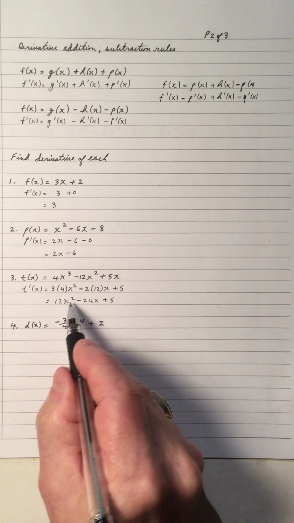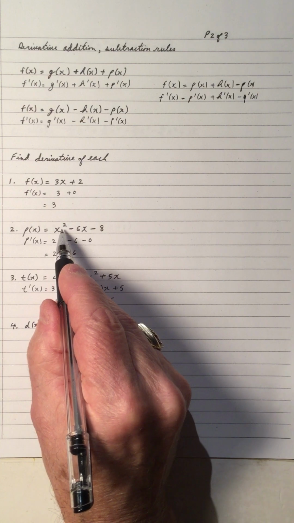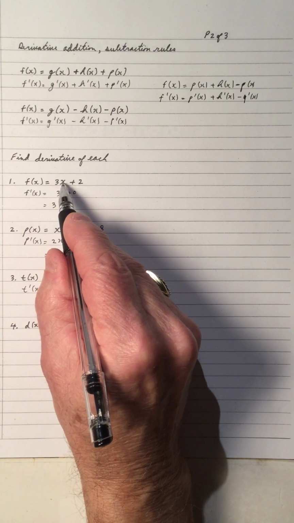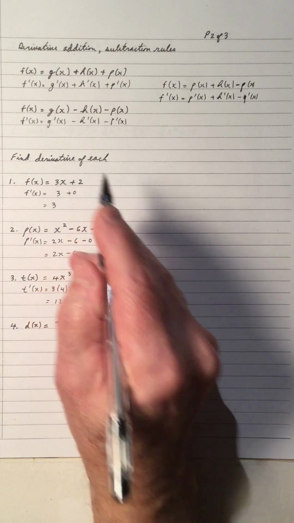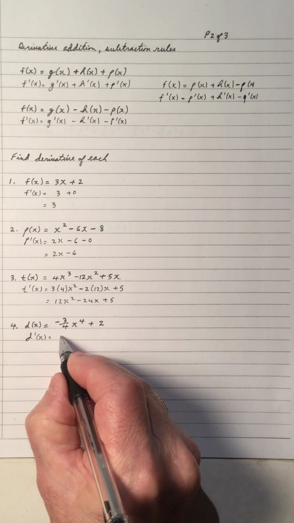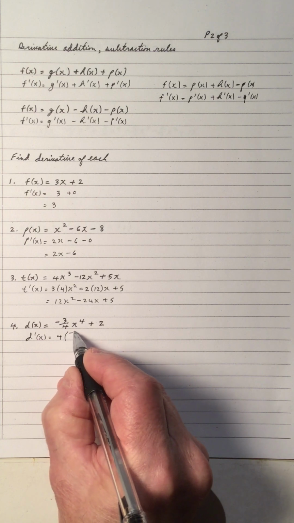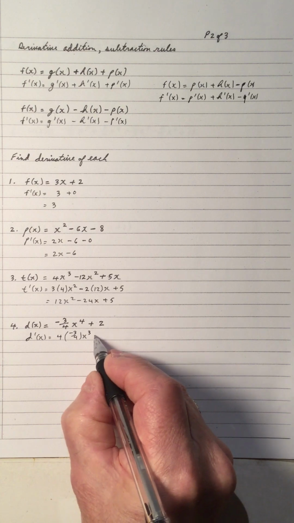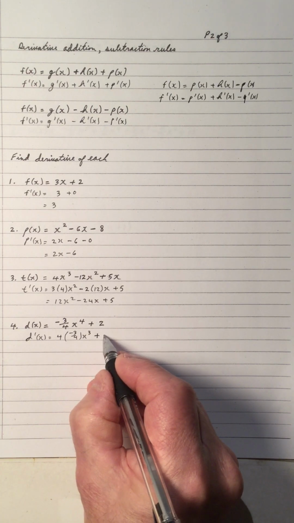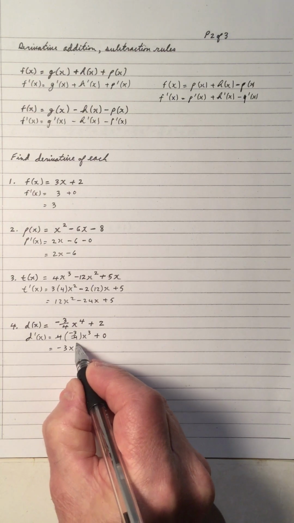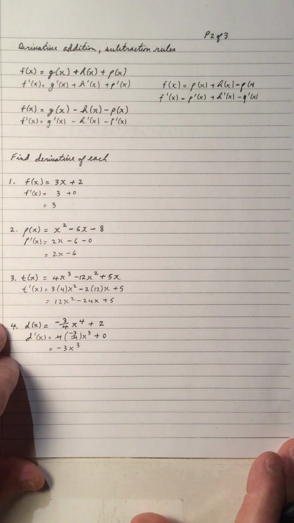Notice the cubic went down to a quadratic. Notice x squared went down to a linear. And notice that a linear, x to the 1, went to a constant. And we have the derivative of this one. So we have 4 times negative 3/4, and 4 decreases by 1, so that's a 3. And that's a constant 2. The derivative of a constant is 0. The 4's cancel out, so I get negative 3x cubed. So hopefully you're seeing the pattern for each one.